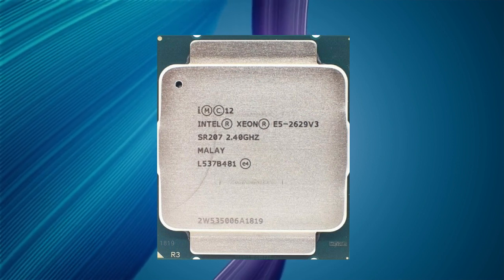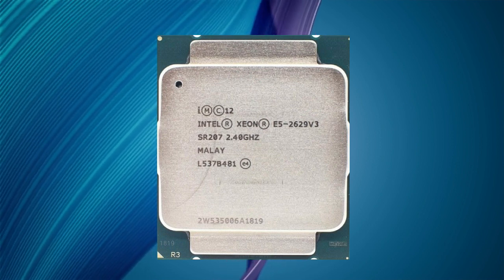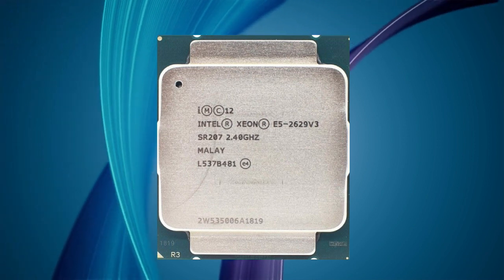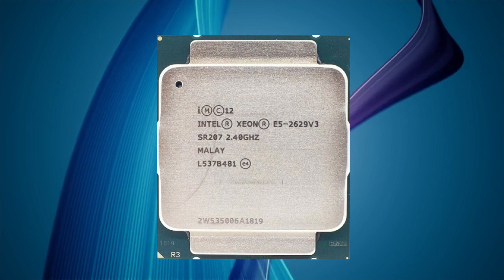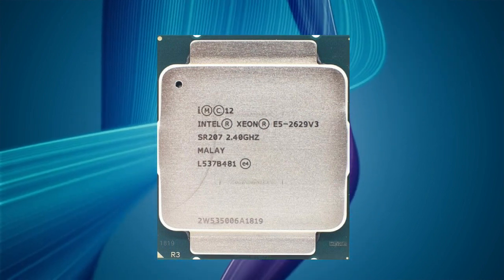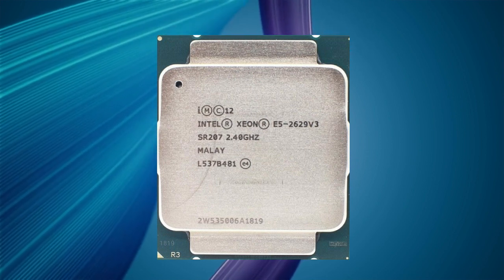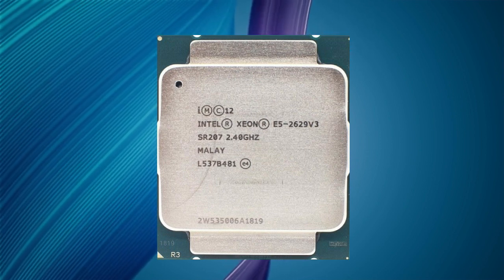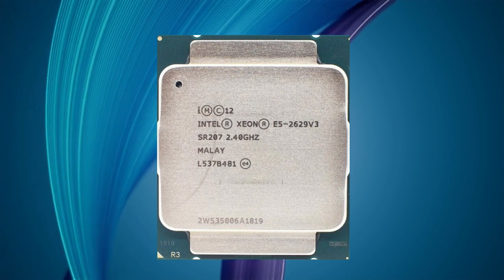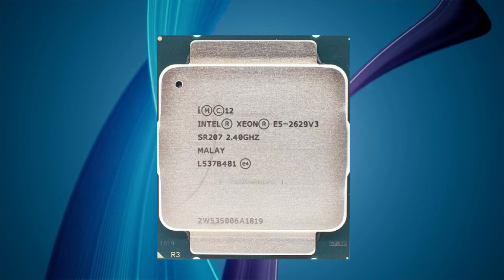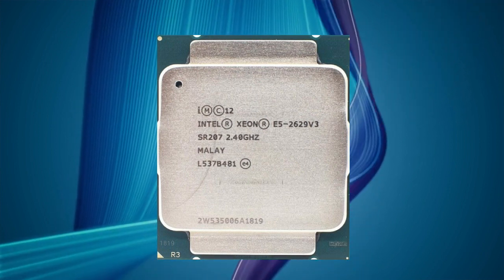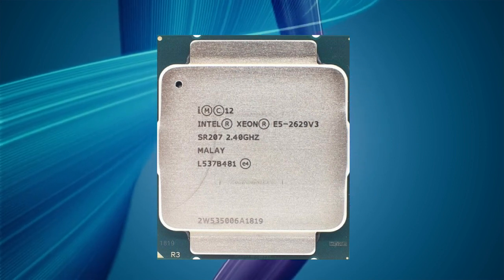In conclusion, the Intel Xeon E5-2629 V3 CPU is a high-performance processor designed for server-class applications. Its specifications and features make it an ideal choice for demanding workloads such as data center applications, scientific simulations, and virtualization. The combination of powerful processing capabilities, memory support, and power management features make the E5-2629 V3 a great choice for those looking for a high-performance server processor.